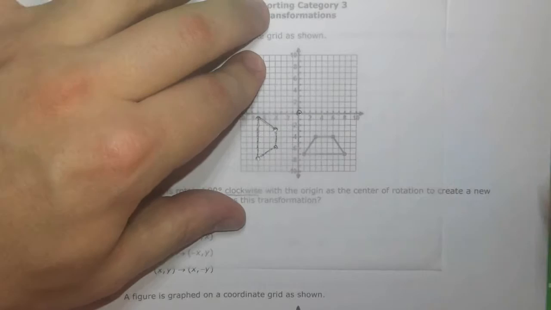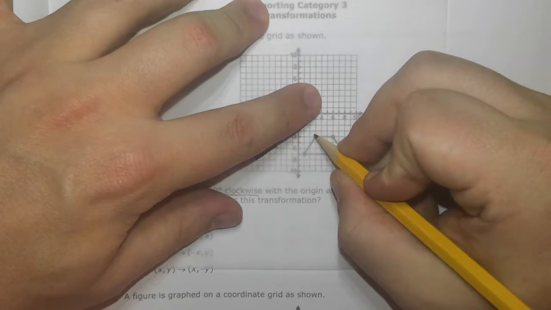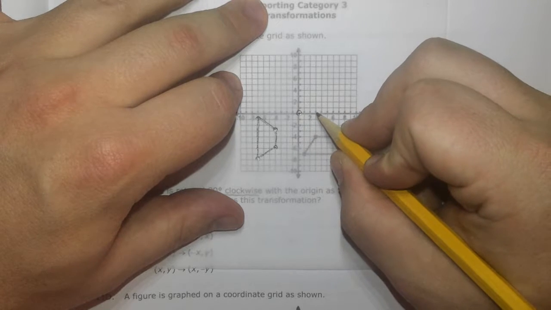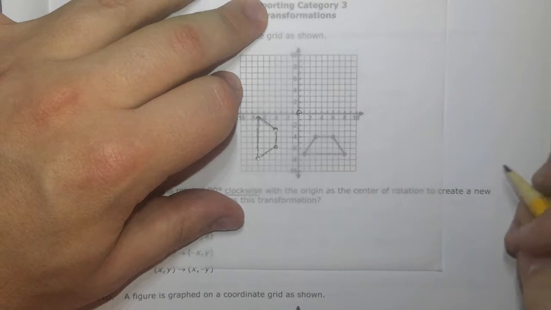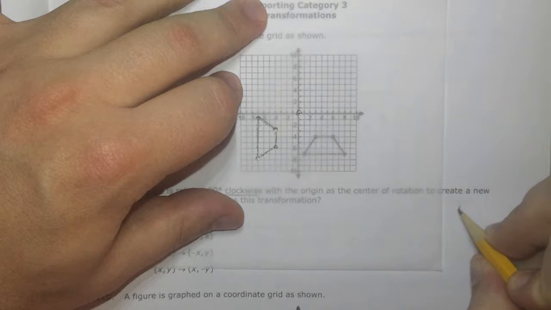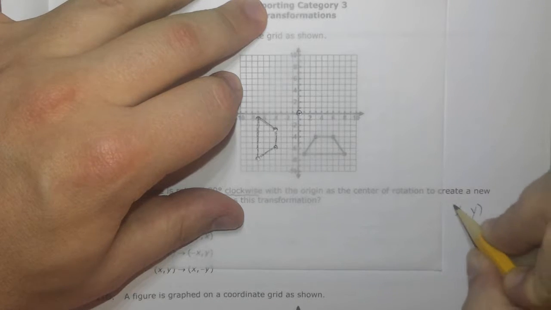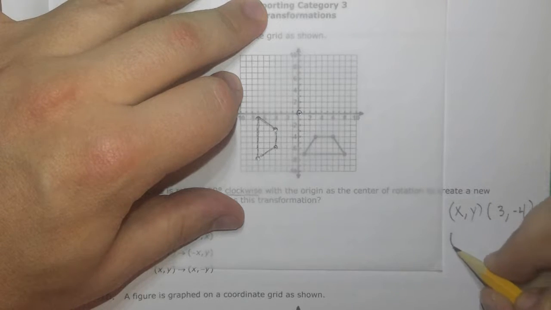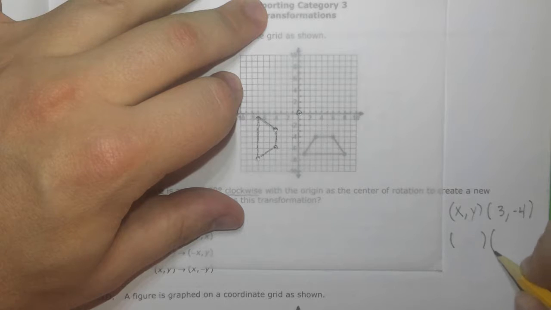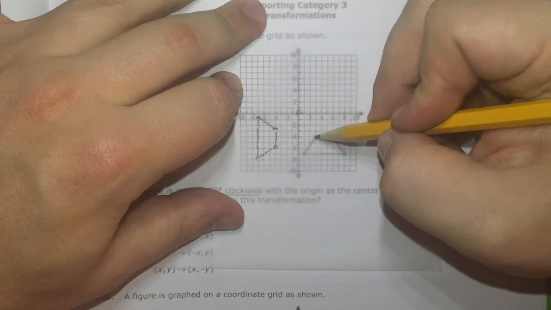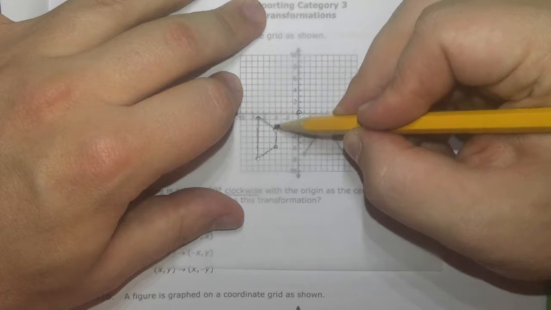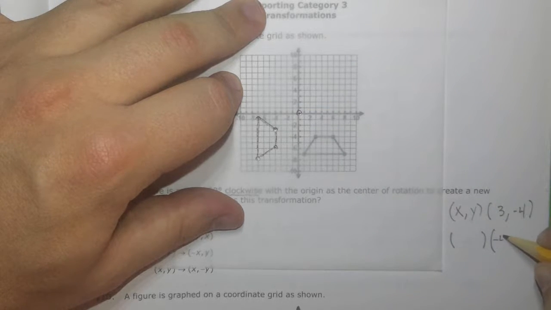All right, and so I can look at my points here. I'm going to pretend that this right here is point A. Okay, and point A we're going to say is at 3, -4. So right over here I'm going to write that my x, y is 3, -4. Okay, and I'm going to look at my new coordinate, which the corresponding coordinate to this one would be this one at -4, -3.